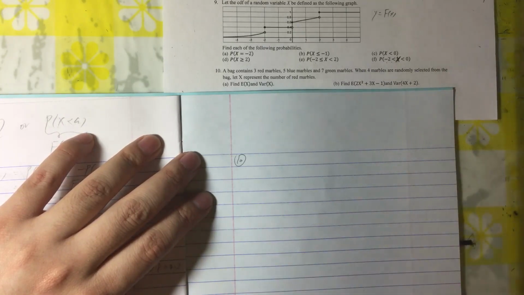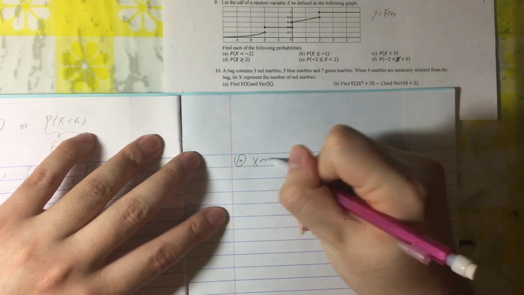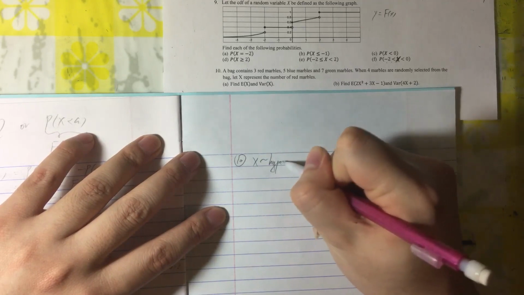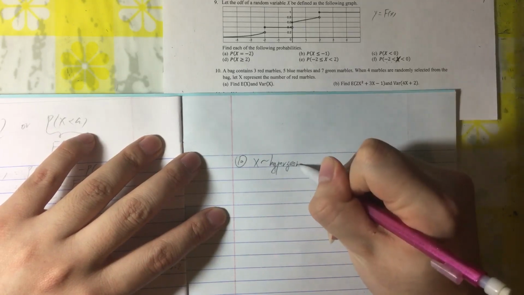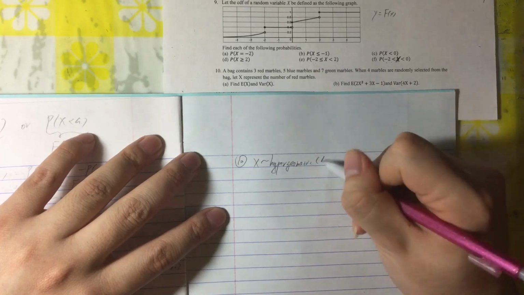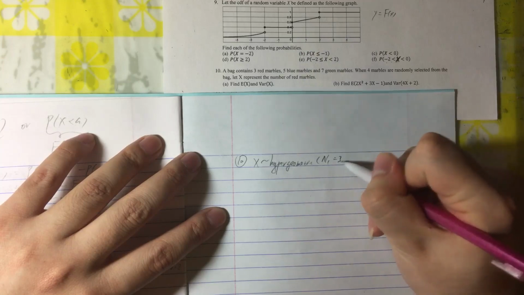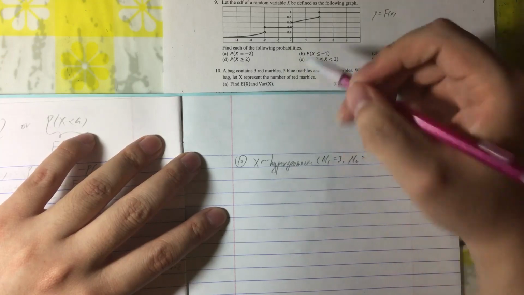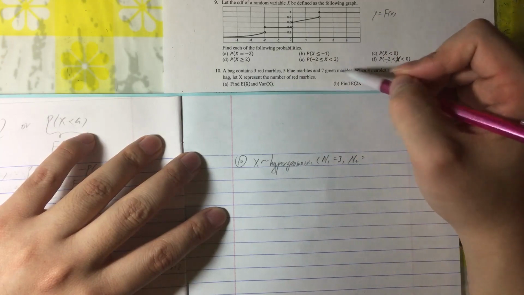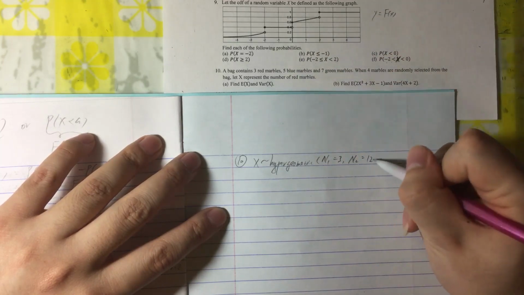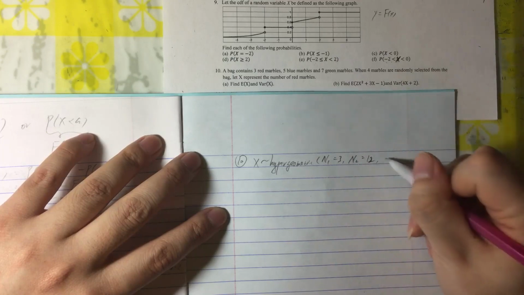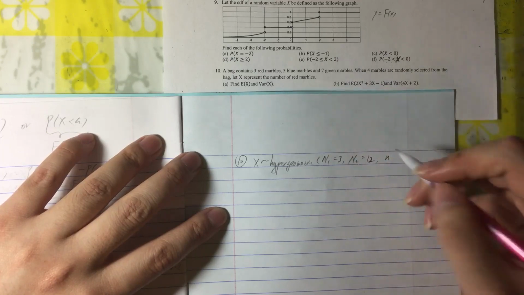We choose marbles without replacement. If we don't replace them back, the probability for each choice is not the same. So here we use the hypergeometric distribution. X has a hypergeometric distribution. We consider red marble as success. We have 3 red marbles. We consider blue marble and green marble as failures. Here we have 12 failures. And we are choosing 4 marbles. We have 4 trials. n is 4.